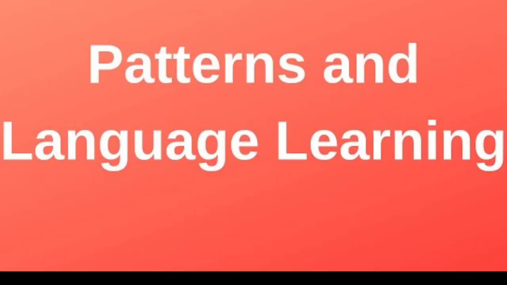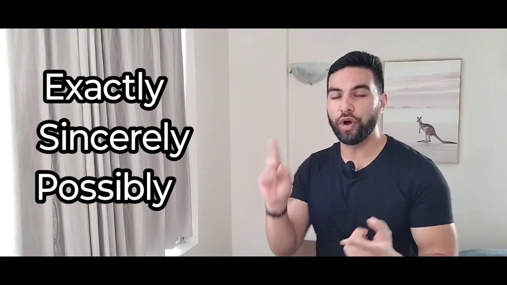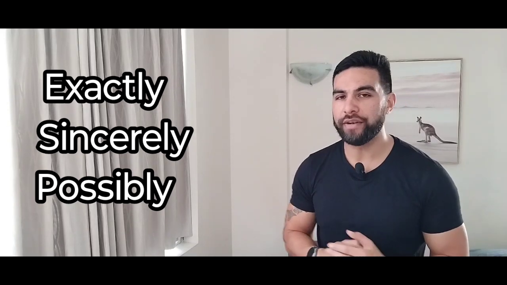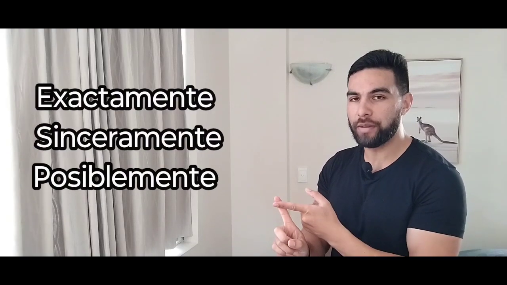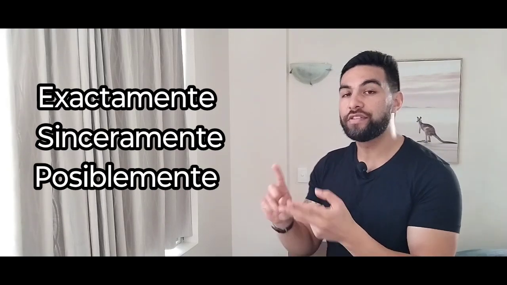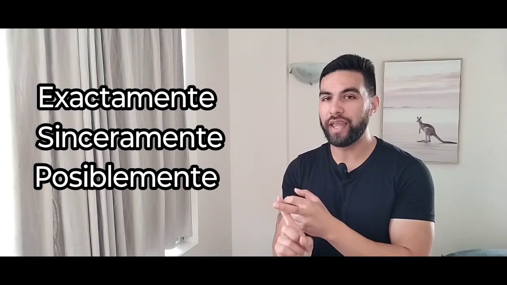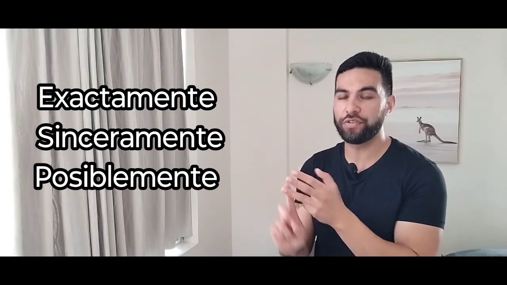Step number 2, understanding basic language patterns. There are some patterns in Spanish that will help accelerate our Spanish learning and comprehension. If we start by looking at these 3 words in English, we've got exactly, sincerely, and possibly. Do you notice any type of pattern? Yes, in English they all end in ly. Now let's translate these words over to Spanish. We've got exactamente, sinceramente, y posiblemente.